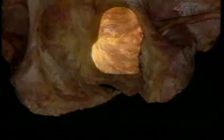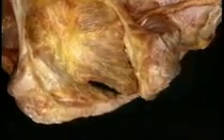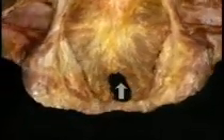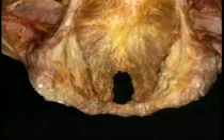This is the ischio-coccygeus part. This is pubococcygeus. Here's the urogenital hiatus. Here's the anococcygeal ligament.